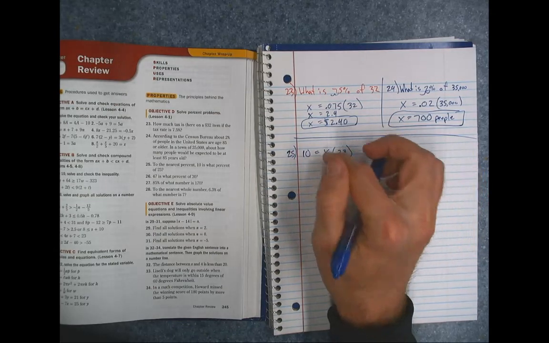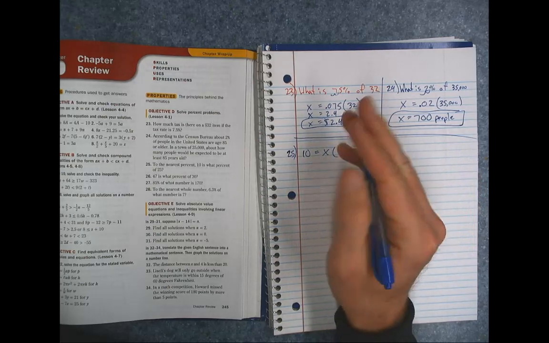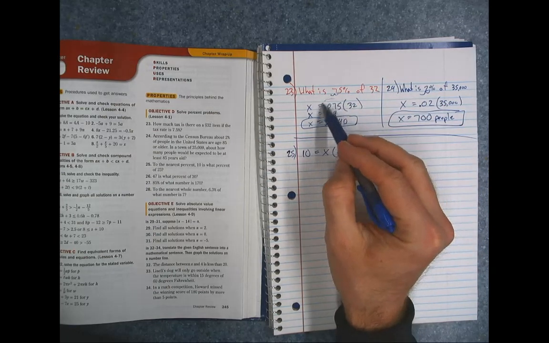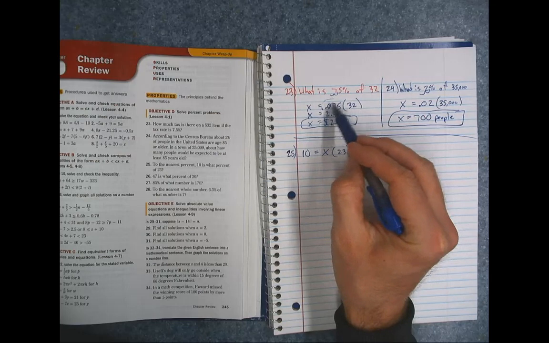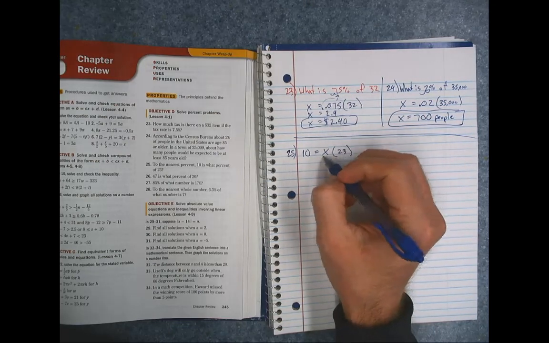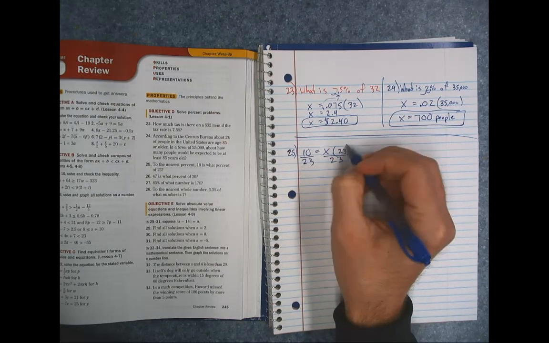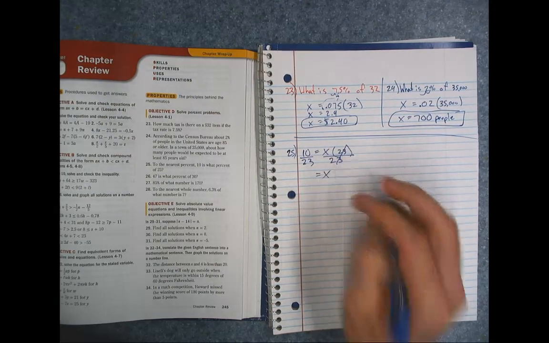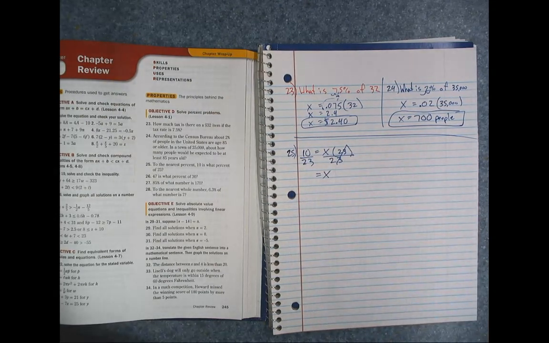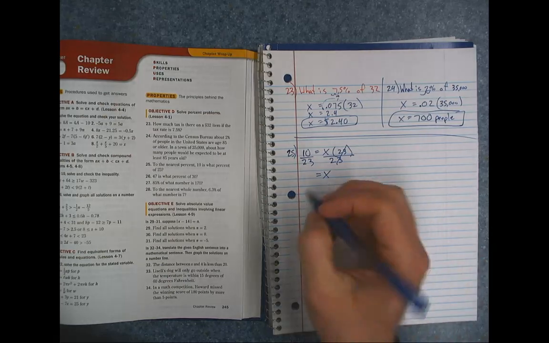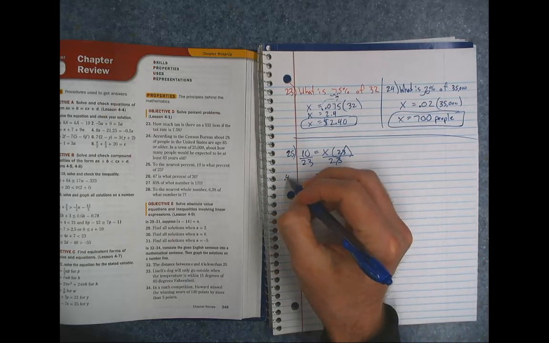Now, when you solve for the percent, it gives you the decimal, and you're going to have to turn it back to a percent. It's going to give you this empty spot as a decimal, and you got to put it back to the percent. So first of all, we want to get x by itself. So we're going to divide by 23. And when I do 10 divided by 23, I'm going to write out this whole decimal for you.